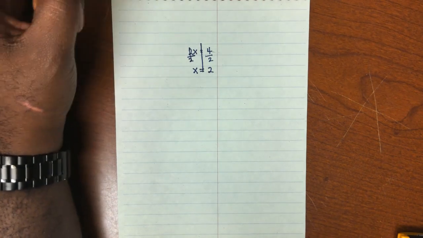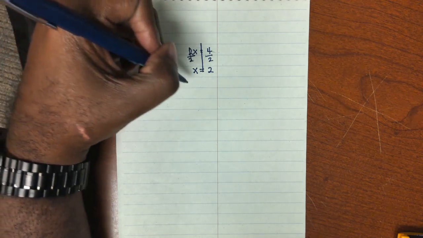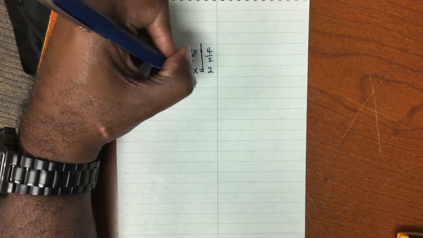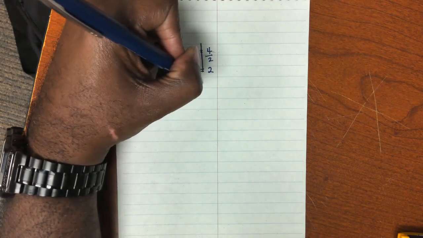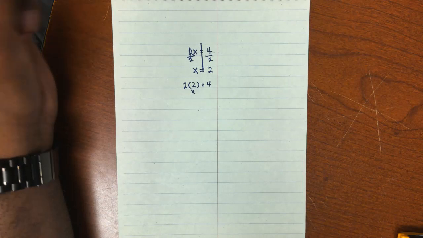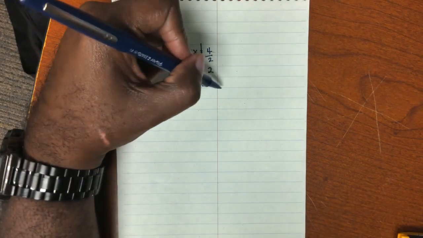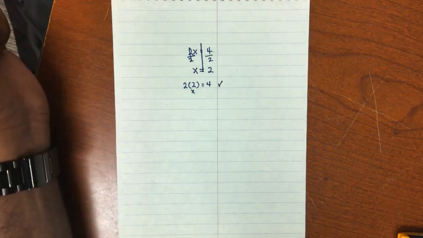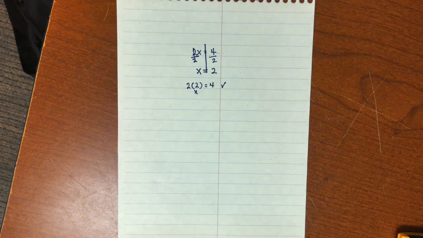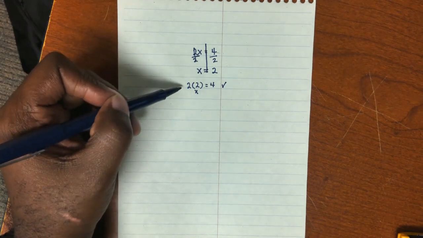So if this is true, we plug this back into our equation, and so we would say, well, 2 times 2, because x is 2, equals 4. If that is true, then our solution is correct. So 2 times 2 does equal 4, so we would say check. That's good. Okay, so this would be what you would call a one-step equation.